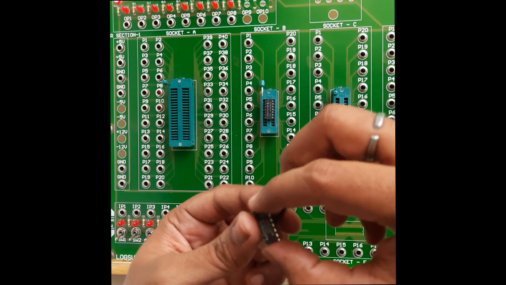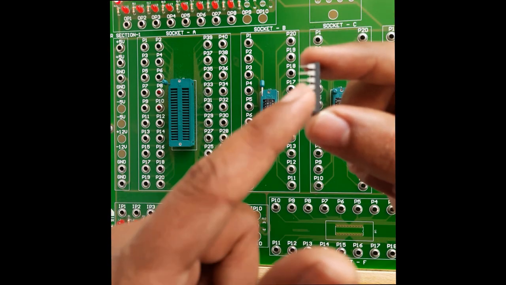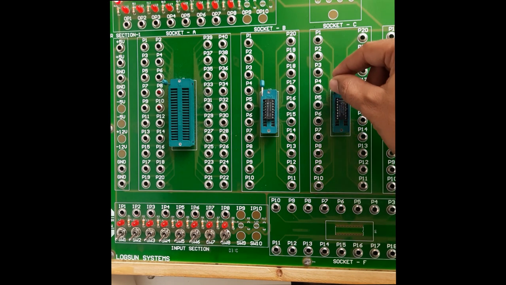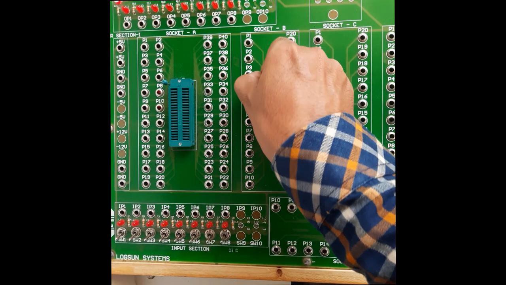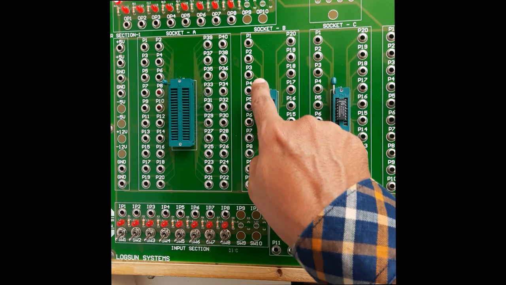Before mounting an IC you need to check whether any pin is broken or not. Here these pins are broken, so I have to consider another IC. You have to mount it properly. This is a lock. If it is vertical, then it is unlocked. After mounting the IC you have to lock it.